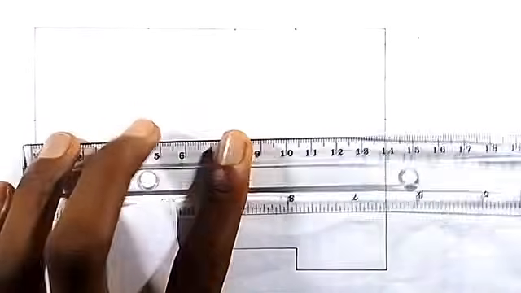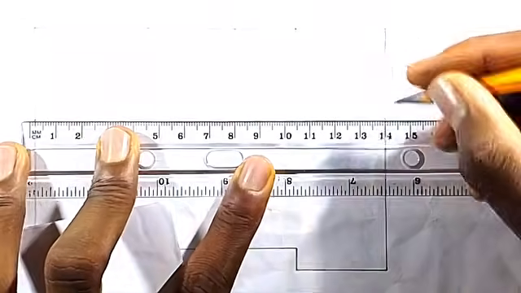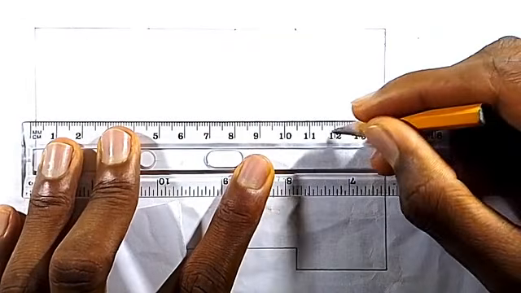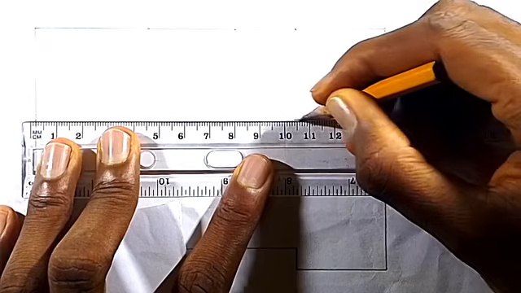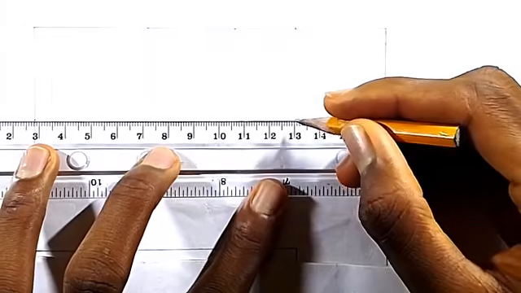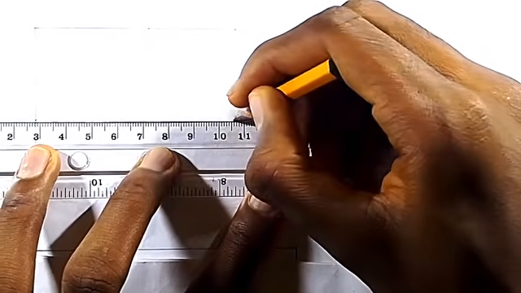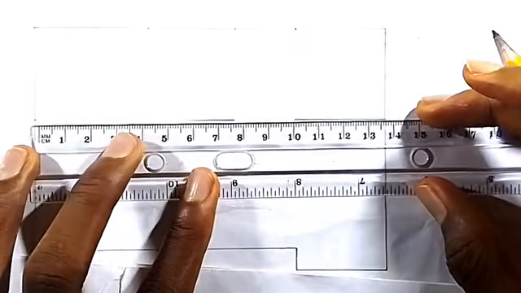Then we draw the bedroom by 3.6. Then we keep a line of 2.4, 2.4 here. Then we draw this part for 2.6.